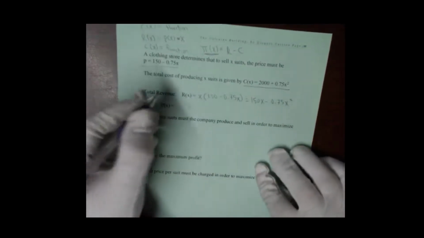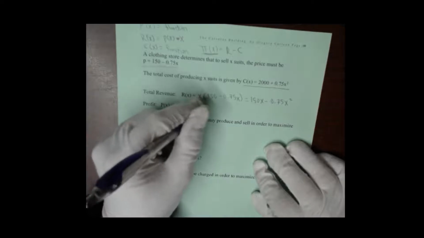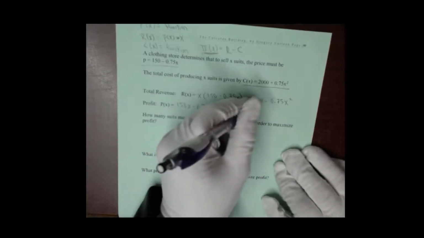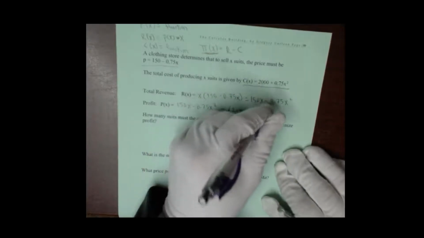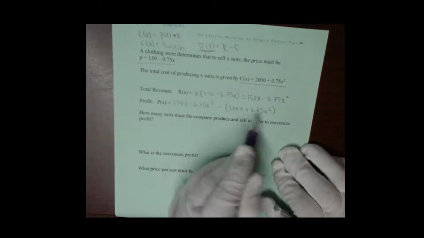What is the profit function? Well, to do that, we just take our revenue function and subtract our cost function. So 150x minus 0.75x squared, that's our revenue function. Then we subtract the cost, and you should put that in parentheses. So this is our revenue function minus our cost function, which will give us the profit function.